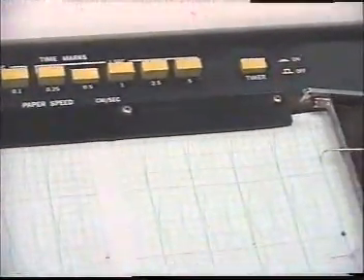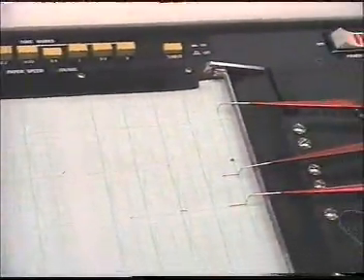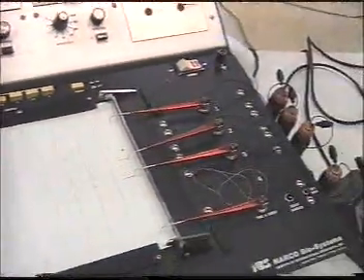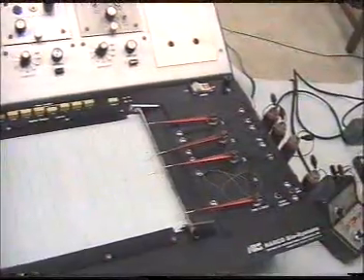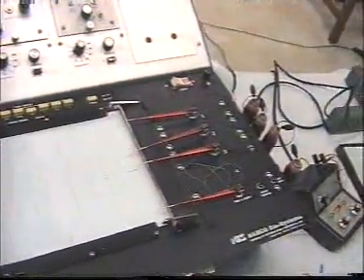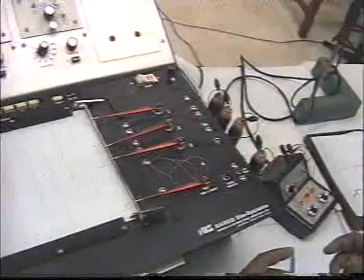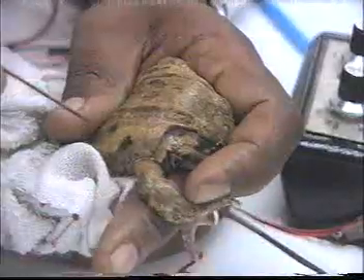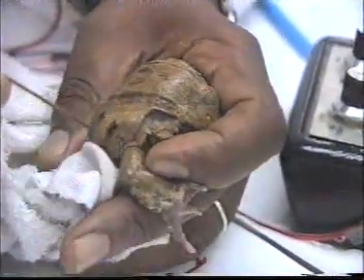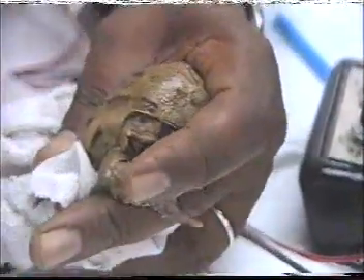We start by preparing our sciatic nerve gastrocnemius muscle preparation, and first we start by handling the frog. Okay, we handle the frog. We press the head down.